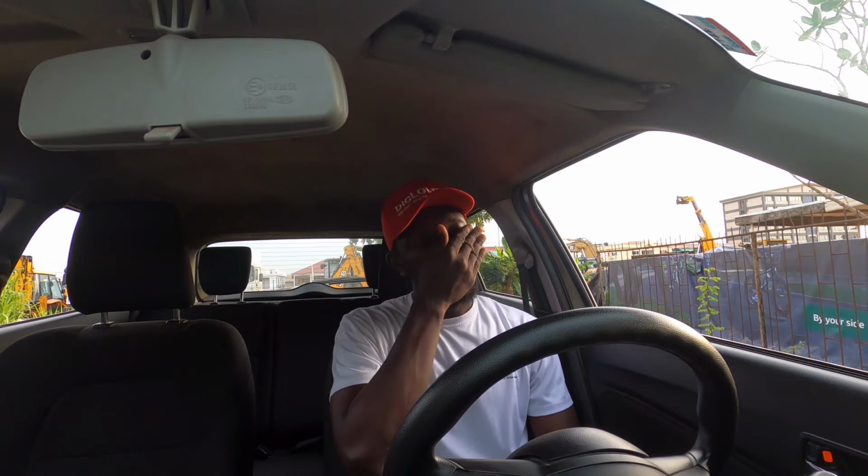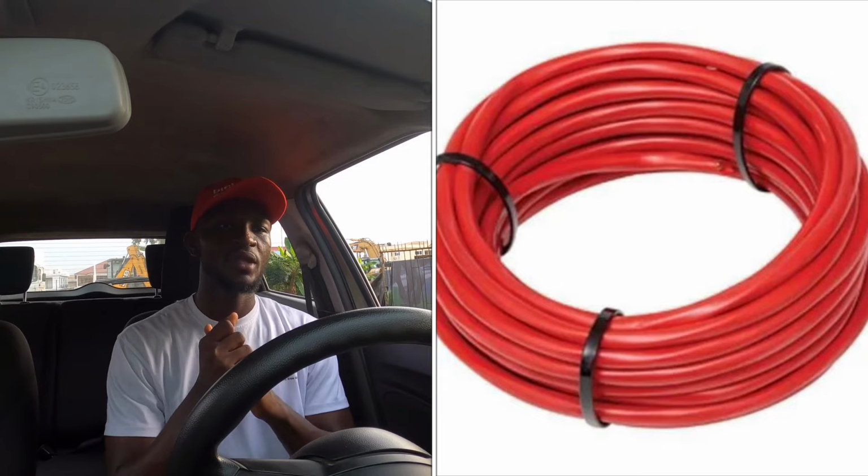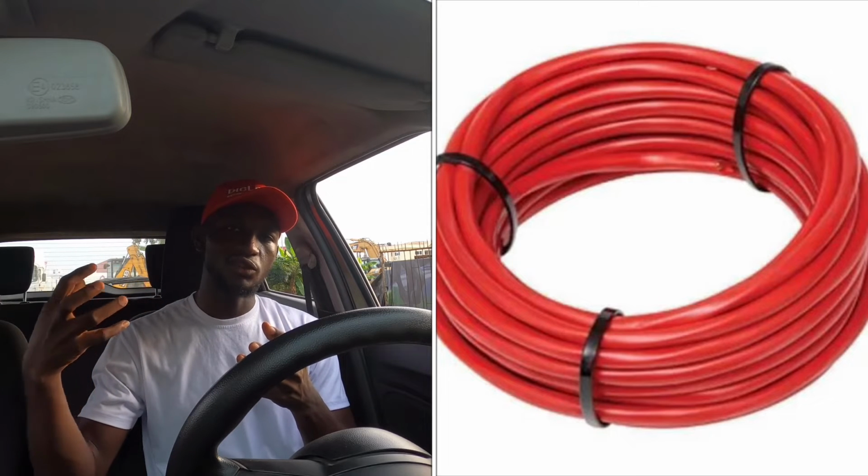Now let's go straight to the 2.5 millimeter square cable. This 2.5 millimeter square cable is usually used to power circuits that are connected to sockets. So internally, anywhere you can find a socket, we usually connect what we call the 2.5 millimeter square wire to help you power your sockets. So all sockets in your room use the 2.5 millimeter square wire. This wire basically takes most of the interior appliances.